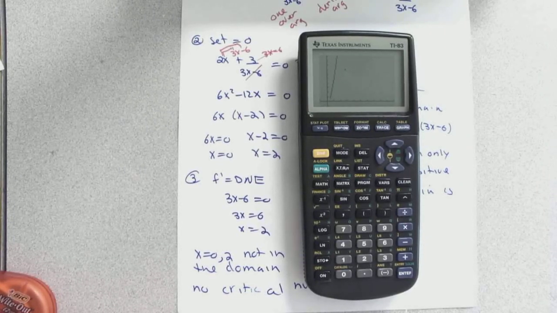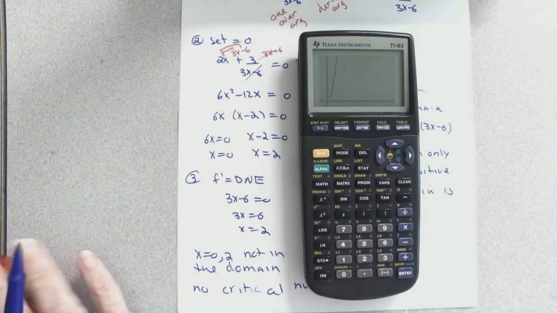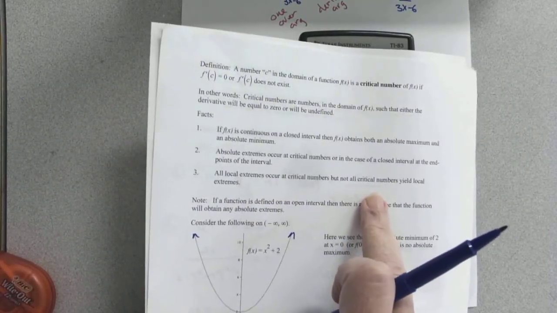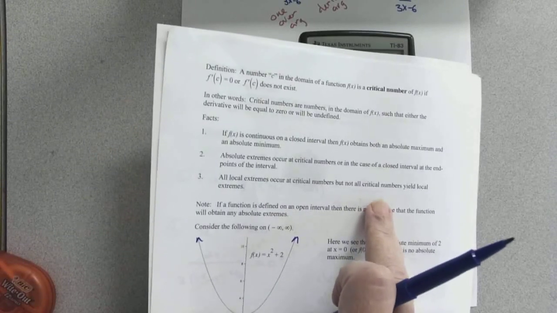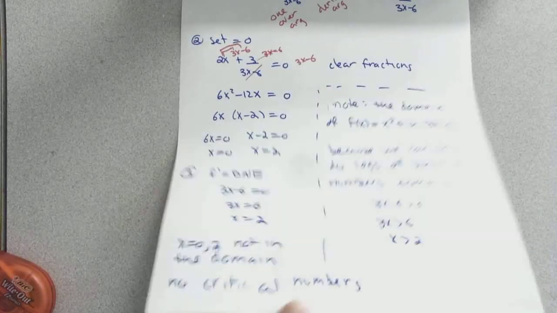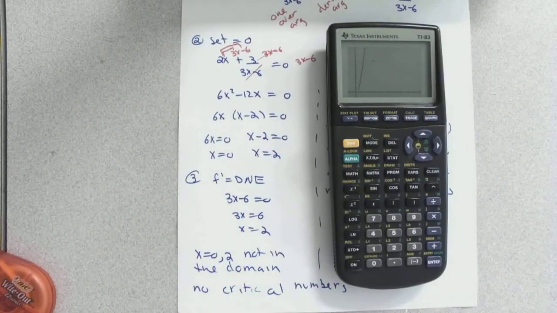And so we can somewhat assume that the graph's going to keep going on like this. Now the reason why I put up the graph, one of the things that we had earlier was this: all local extremes occur at critical numbers, but not all critical numbers yield local extremes. My graph has no local extremes. Therefore, the function could not have had critical numbers. No critical numbers, no local extremes. That is an important correlation that we wanted to make with this graph.